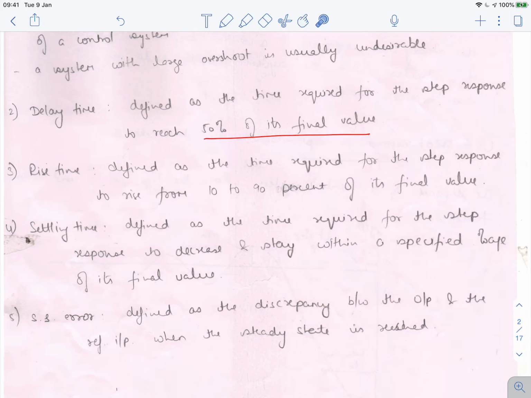Yes, does anyone have anything to say? In the video that you have provided, the rise time is defined differently for an overdamped and an underdamped response. For underdamped, they have defined rise time as going from 0 to 100% in the first instant.